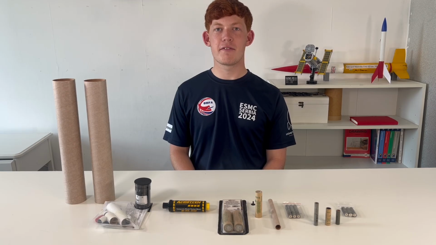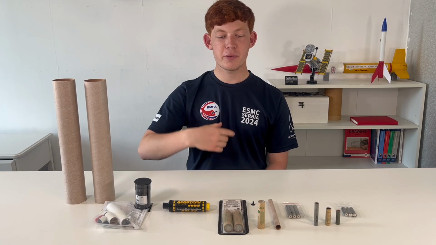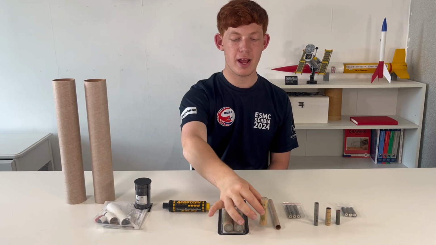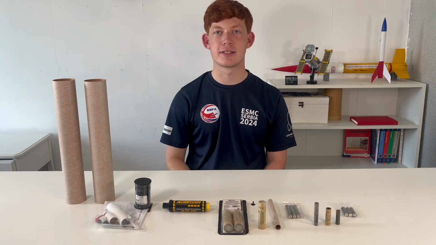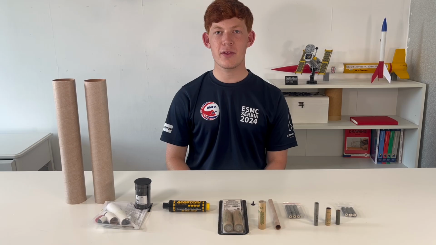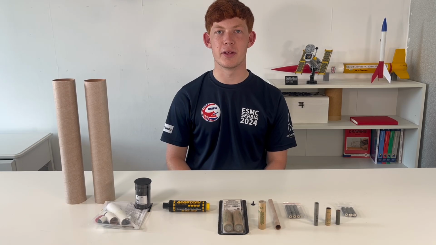In front of me I have a selection of rocket motors. Within each motor you will see the propellant. This propellant burns and gets thrown out of the back of the rocket very fast. That is the mass which produces the thrust for the rocket. But how do we know the difference between all of the motors? Well, that comes down to the codes on them.